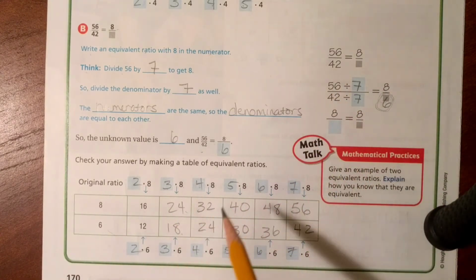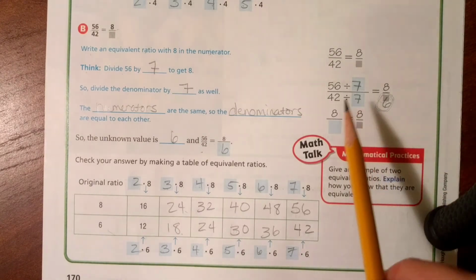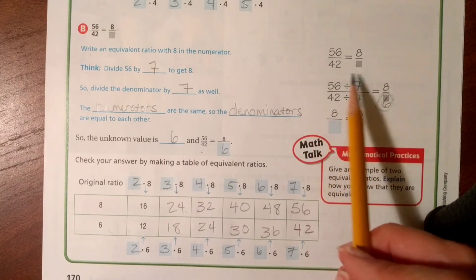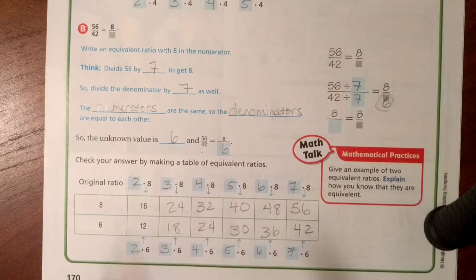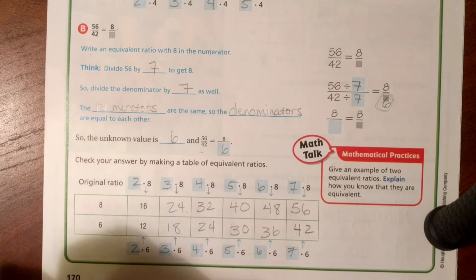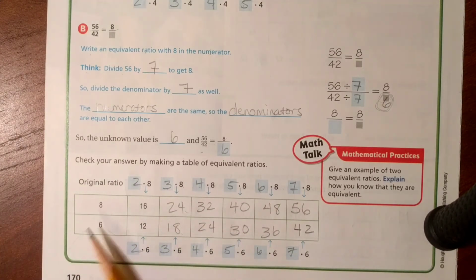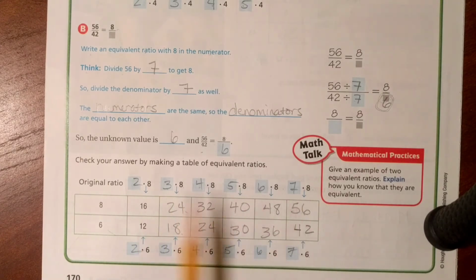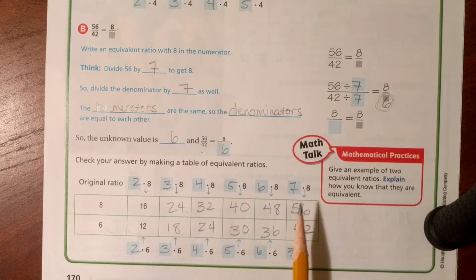You can do it either way. This obviously is much more efficient. It's much faster. Making a whole table takes a long time. But the nice thing about making a table is you realize there's many equivalent fractions, equivalent ratios between 8/6 and 56/42. All of these are equivalent. This is just a faster way to get to the answer.